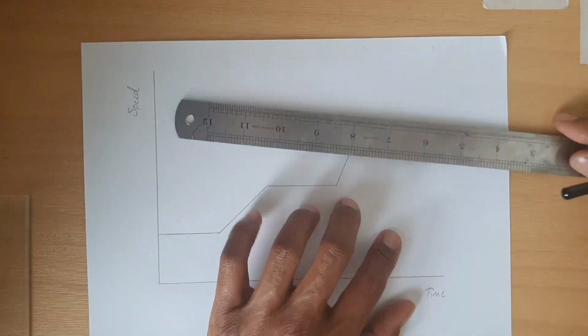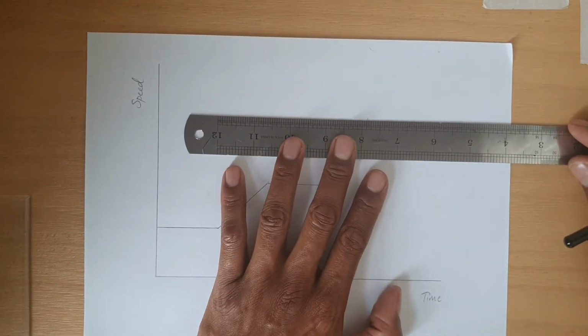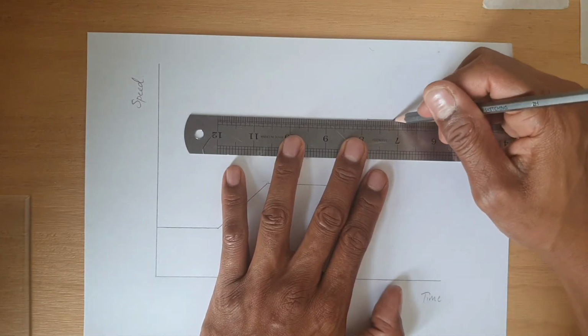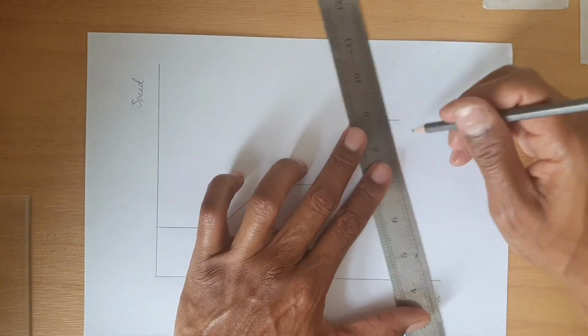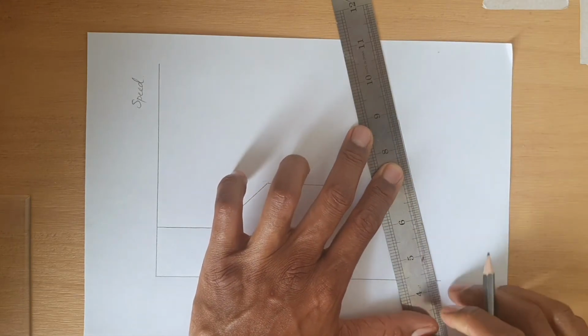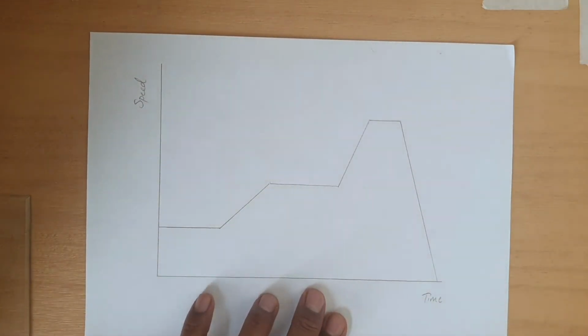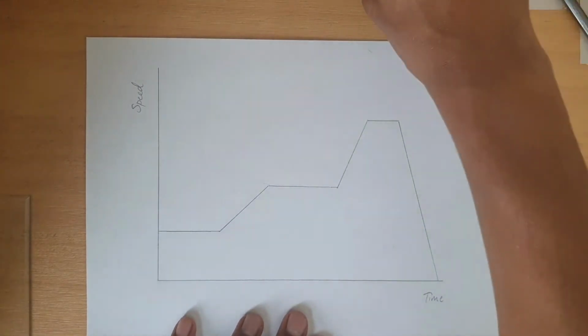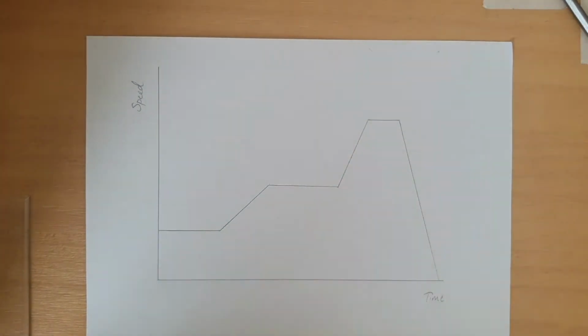I'll draw another horizontal line. And then I'm going to go back down to my x-axis like that. Okay. So this is a speed time graph.